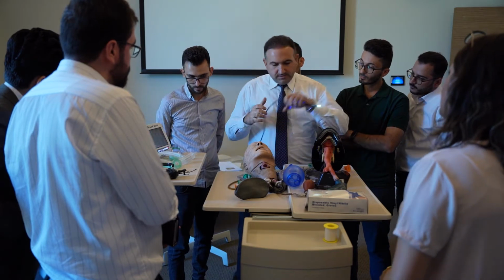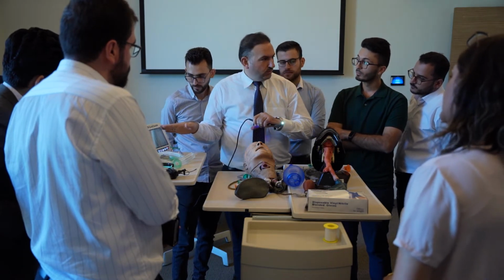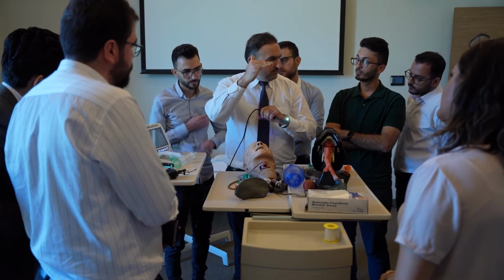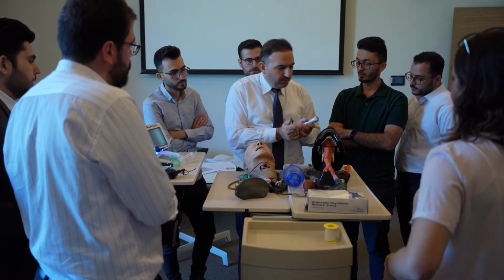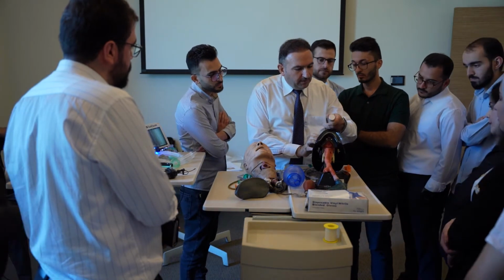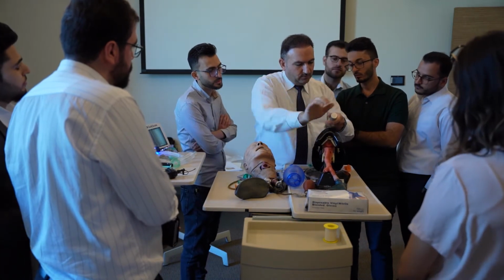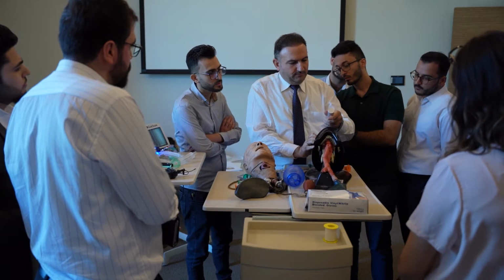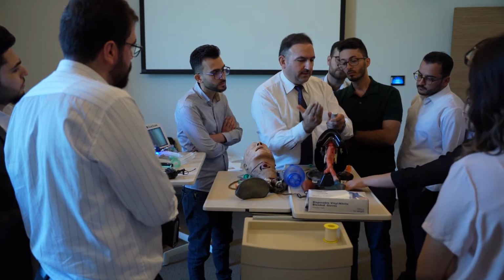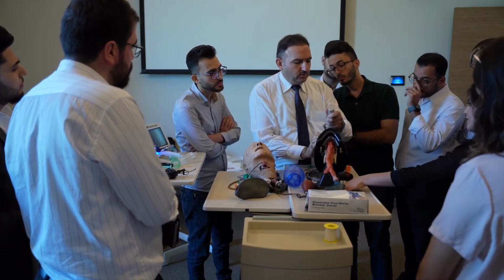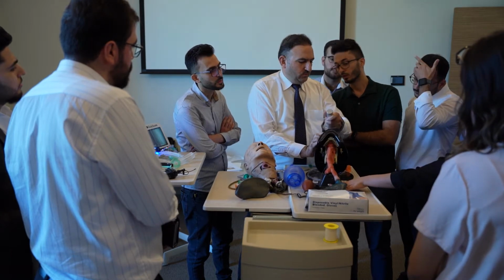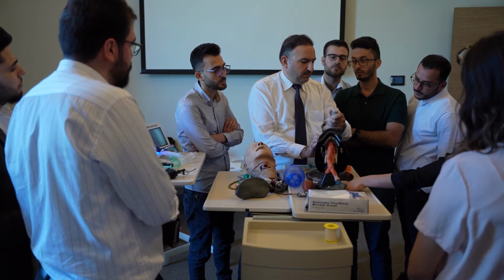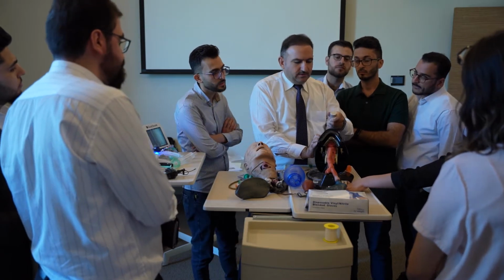So this is the anatomy. It goes just above the epiglottis. How to put the laryngoscope? 45 degrees, up and forward. Up and forward, so 45 degrees like that. Not straight like that, because the pressure is on the teeth, the upper teeth, and you will break them.